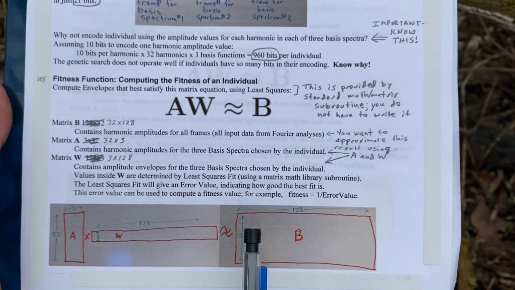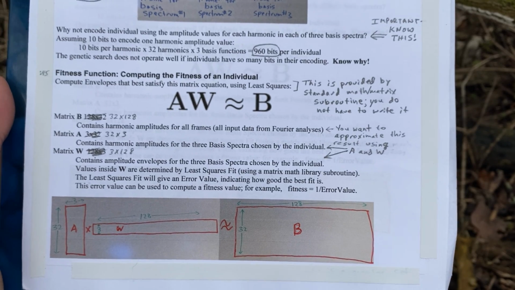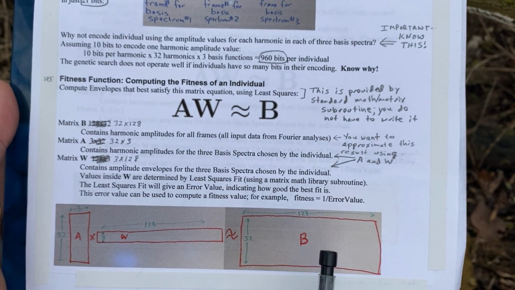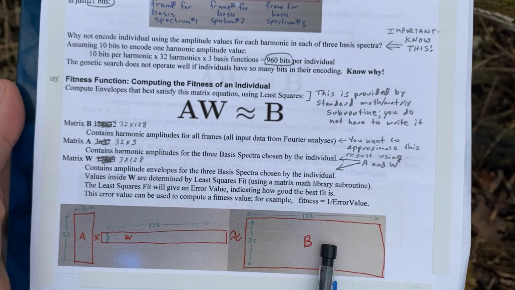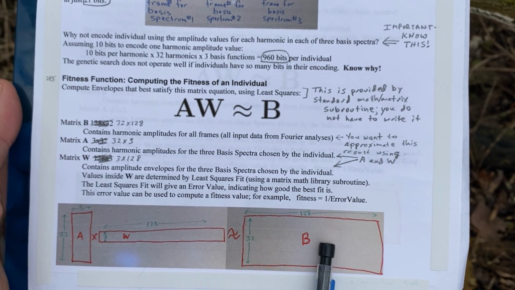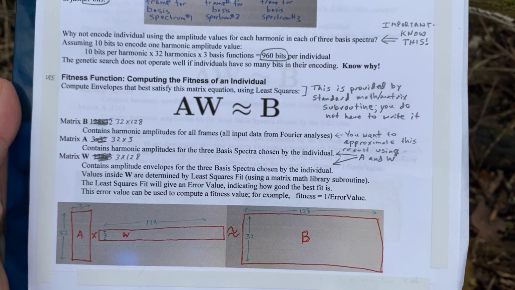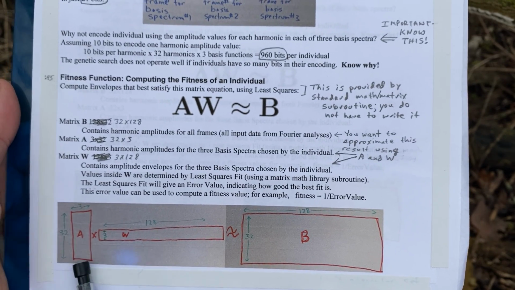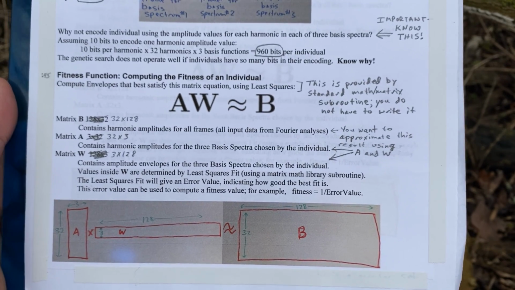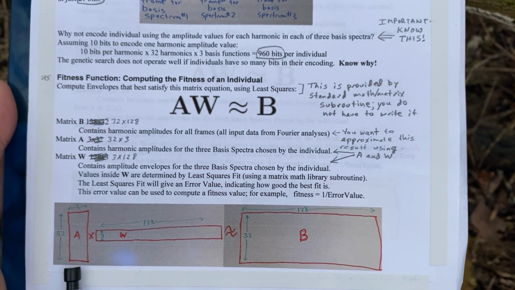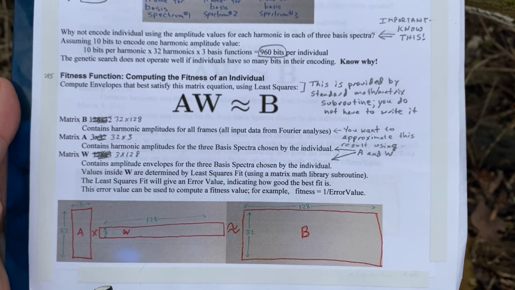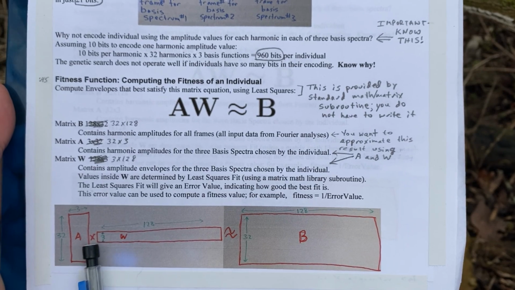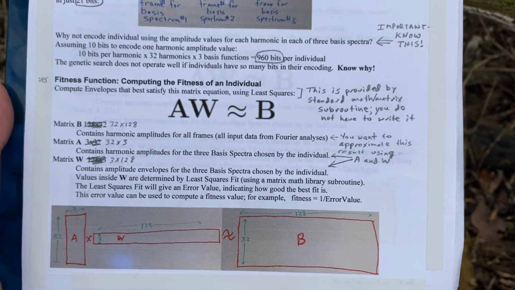Okay? So before you call the matrix math subroutine, you have to fill in your B matrix and your A matrix. The B matrix, well, that's just all the data in the analysis. The A matrix depends on the individual. You pick apart those 7-bit fields, you figure out which ones they are, and you fill those in there. Now, what the subroutine does for you is it figures out this W matrix for you.